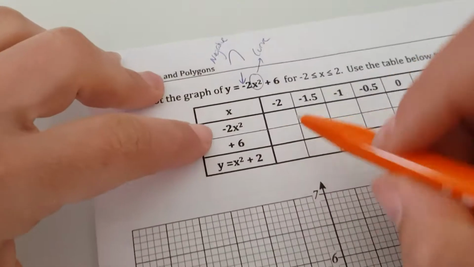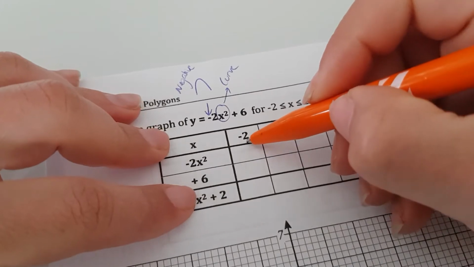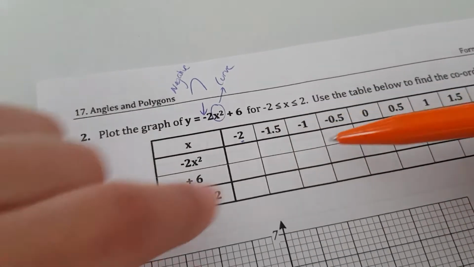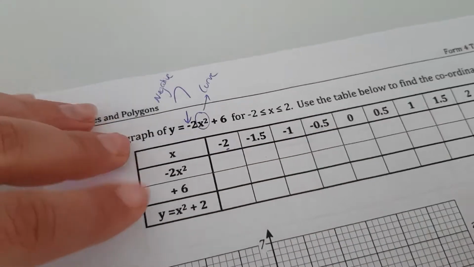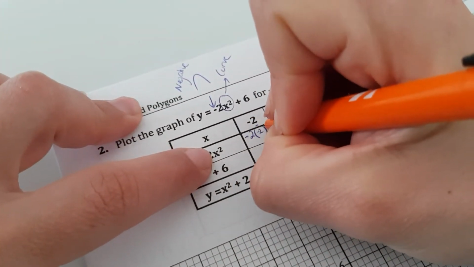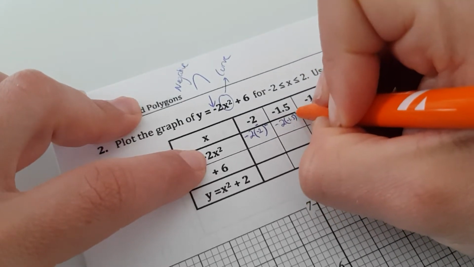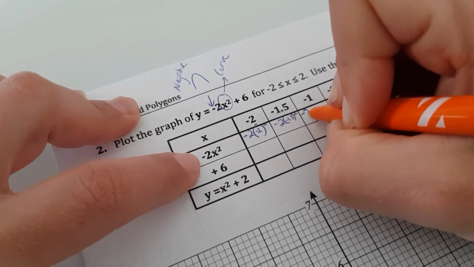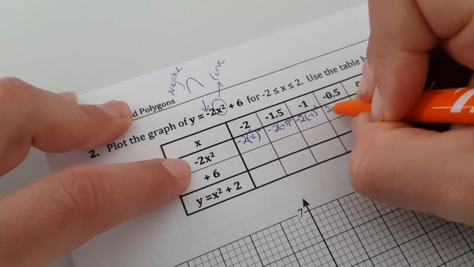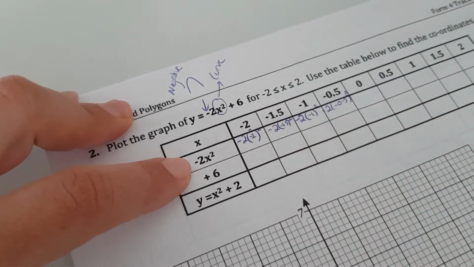Okay, so this time, don't forget, we're substituting. We remove x and we insert minus 2. For this box, we remove x and we insert minus 1.5. For this box, we remove x and insert minus 1. So we copy it as it is. Instead of x, I'm going to write minus 2. We copy this as is. Instead of x, I write minus 1.5. We copy as it is. Instead of x, we'll write minus 1. Copy as is, and instead of x, we write minus 0.5, etc.